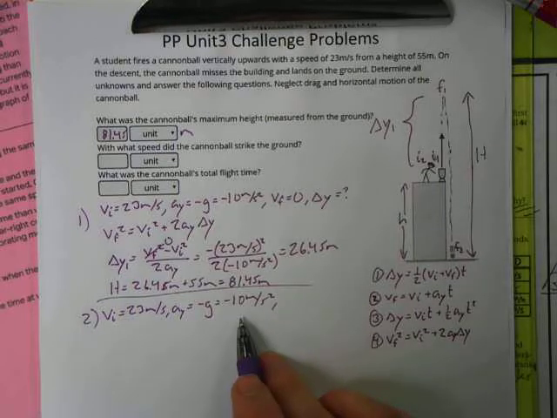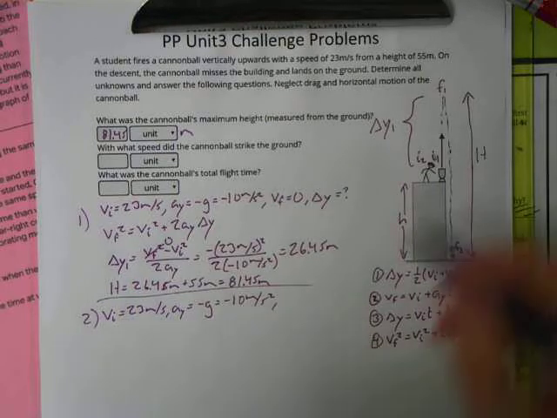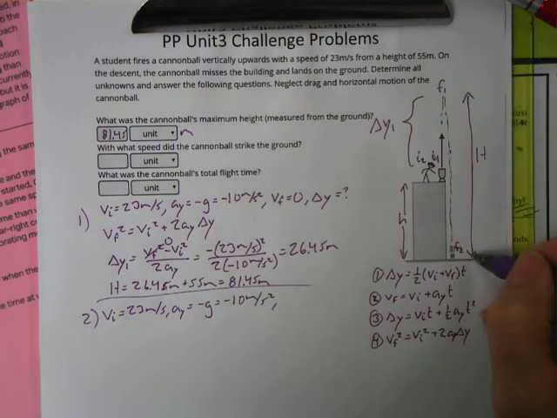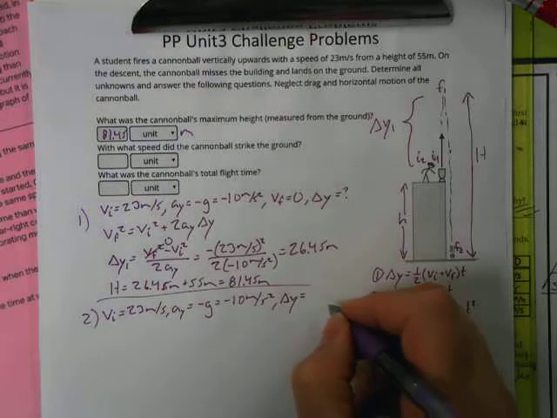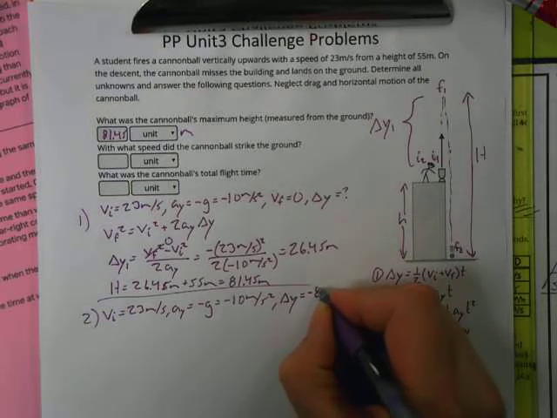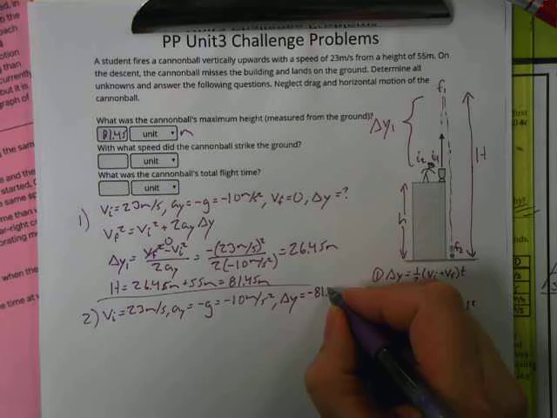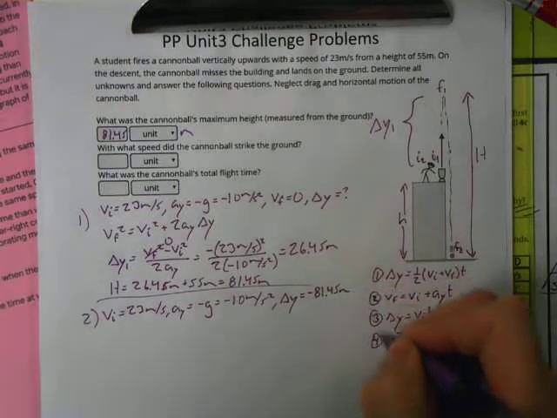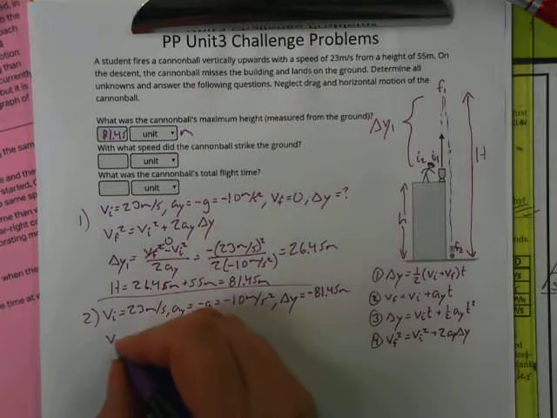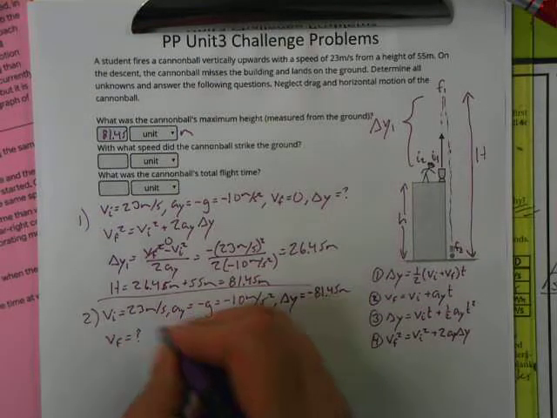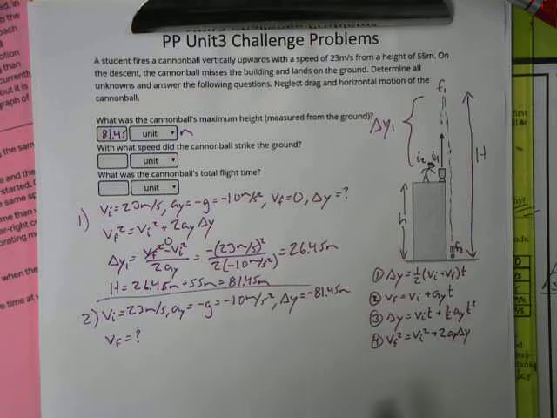The next thing that I know is how far downward it's going to be. My delta y, my change in the vertical direction, is going to be negative, because it's going downward, 81.45 meters. And they would like to know, what speed does it hit the ground? V final equals what? All right. I got this. I'm back to where I was last time. I'm still going to use equation 4.